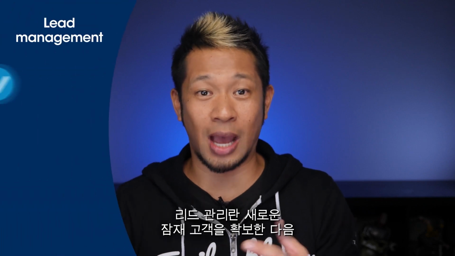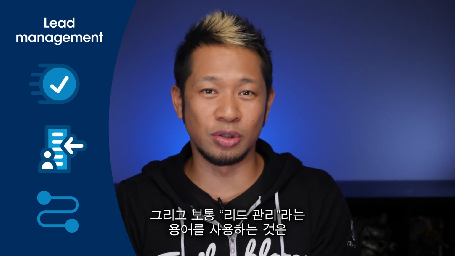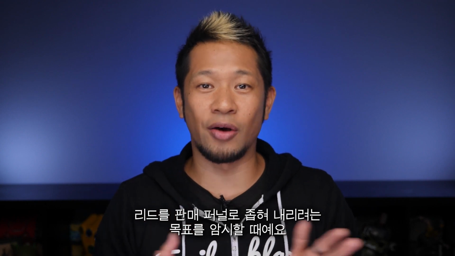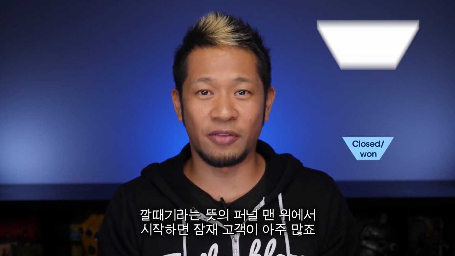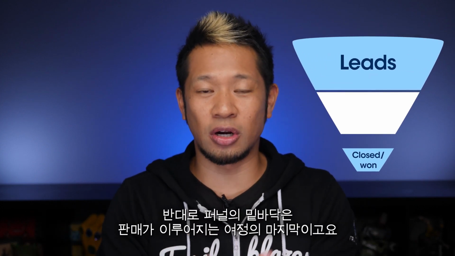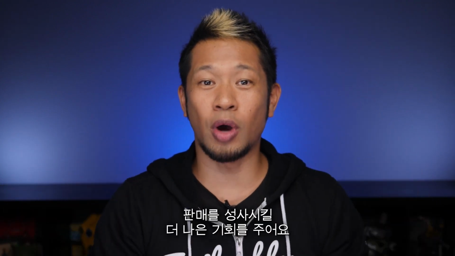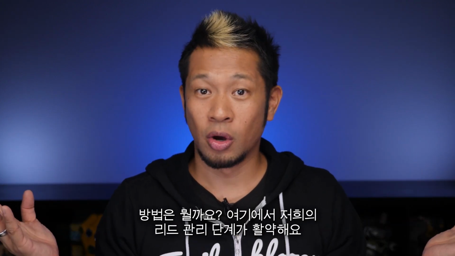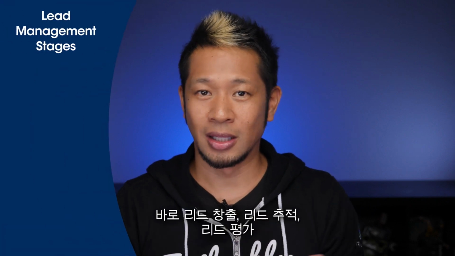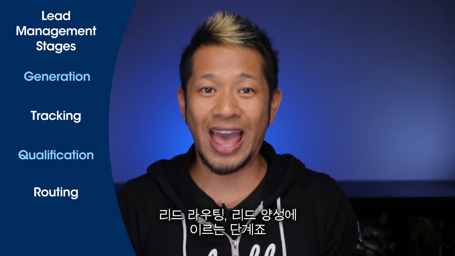Lead management is the process of capturing new prospective customers, tracking them, and managing them until they make a purchase. And usually when the term lead management is used, it implies the goal of moving leads down the sales funnel. So check this out. The top of the funnel is the beginning, full of potential customers, while the bottom of the funnel is the end of the journey where sales happen. Lead management helps you move more of those top of the funnel folks down towards the bottom, giving you a better chance of making sales. How? Well, that's where our stages of lead management come in. Lead generation, lead tracking, lead qualification, lead routing, and lead nurturing.